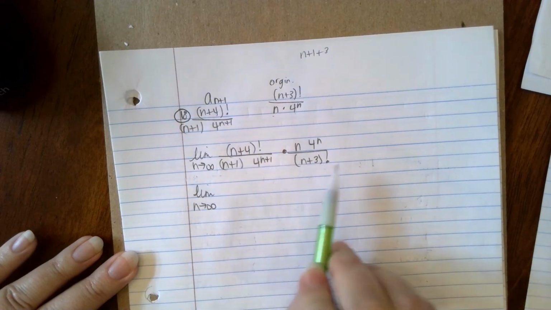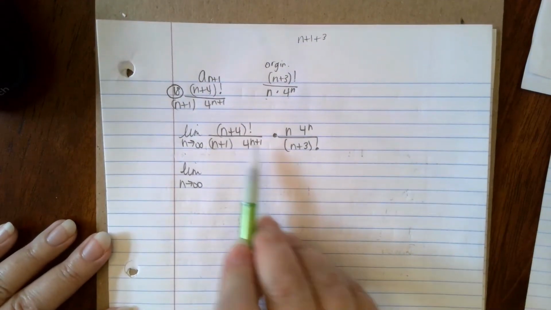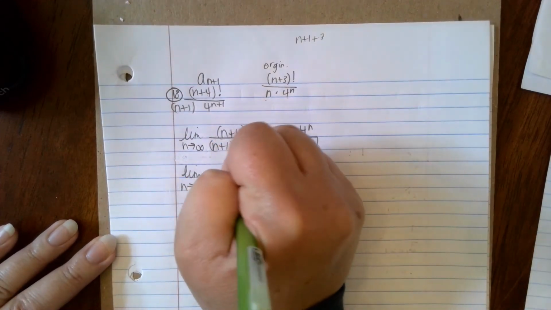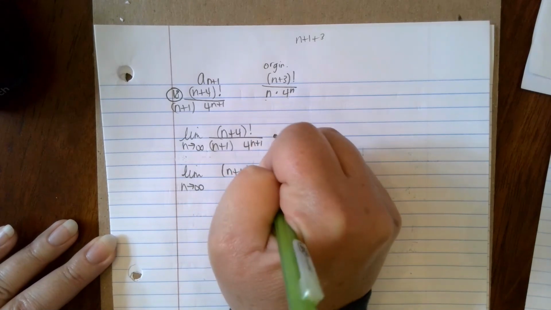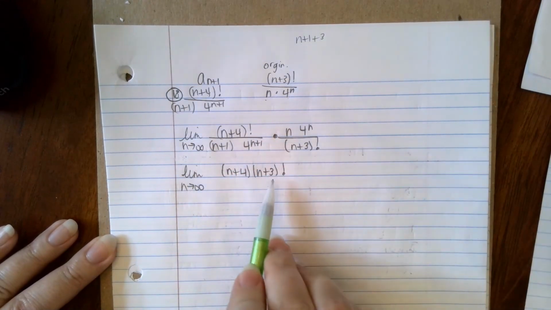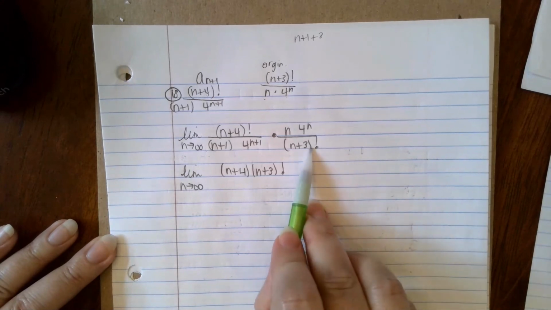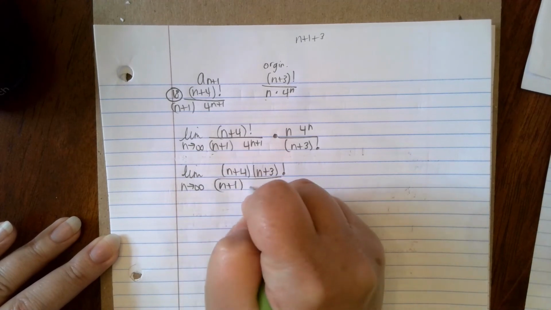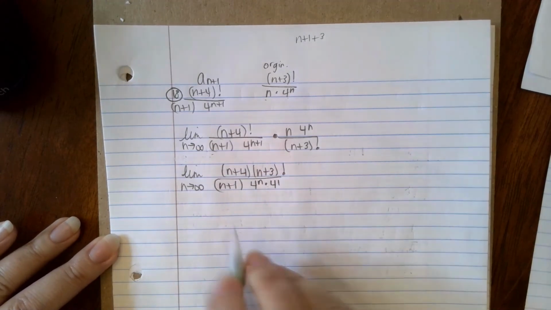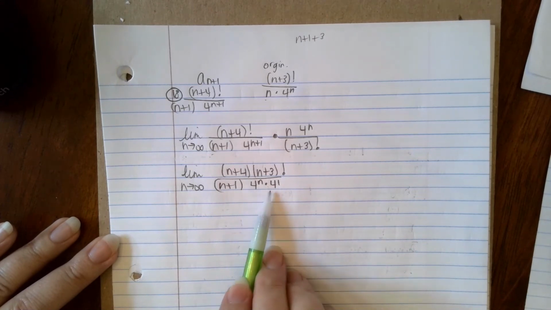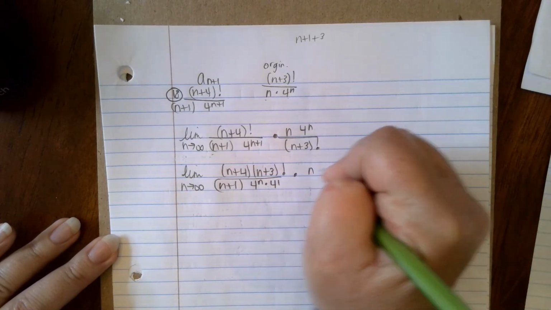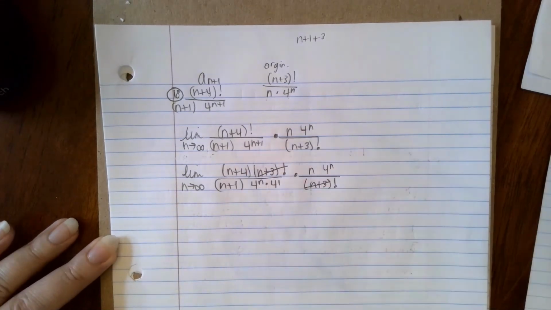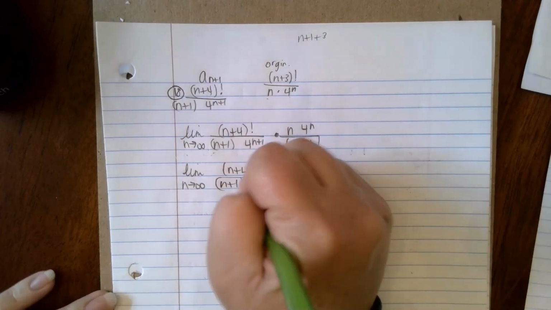Now, n plus 4 factorial over n plus 3 factorial. Which one's bigger? N plus 4 is bigger because plus 4 is bigger than plus 3. So, I'll have n plus 4 times n plus 3 factorial. Because remember, factorial goes down by 1 each time. Once you've matched this one to cancel it, then you can just be done. There's nothing we can do to simplify n plus 1. But 4 to the n plus 1 can break down to be 4 to the n times 4 to the 1. So, your n plus 3 factorials are gone, your 4 to the n's are gone.